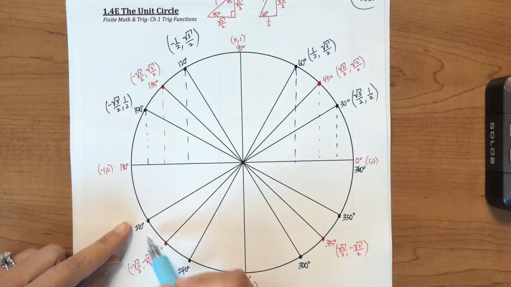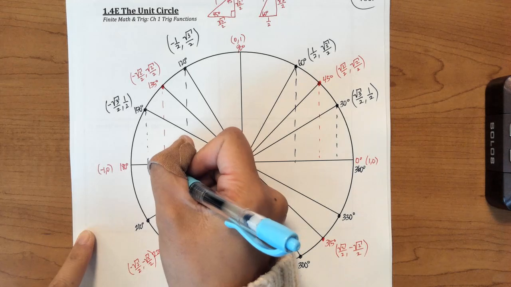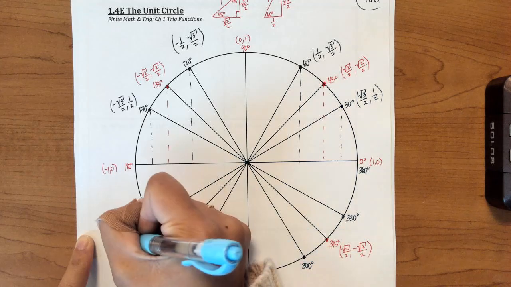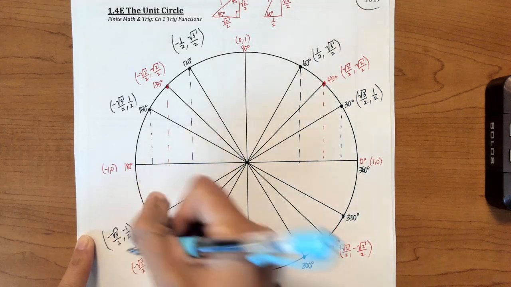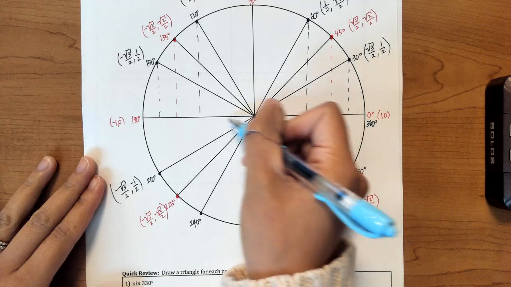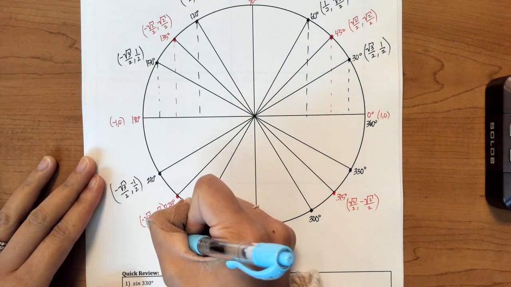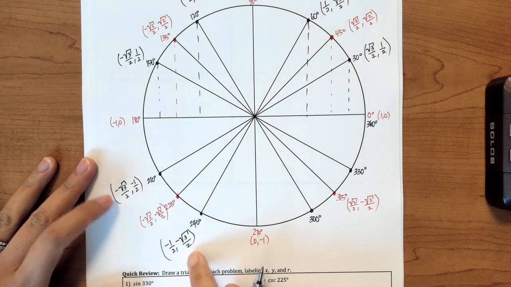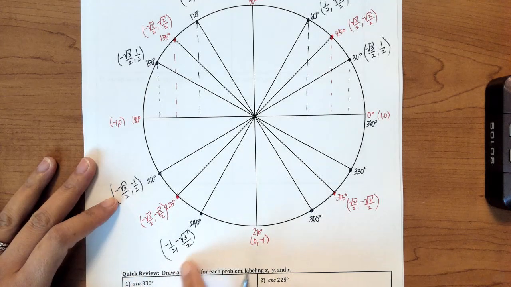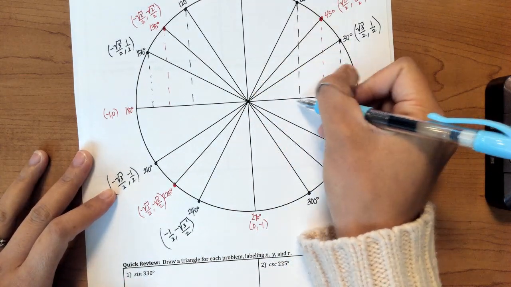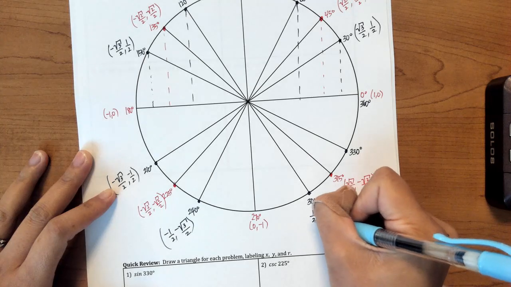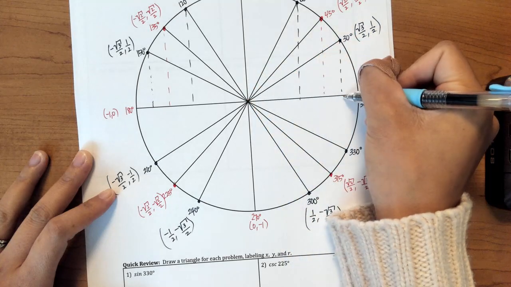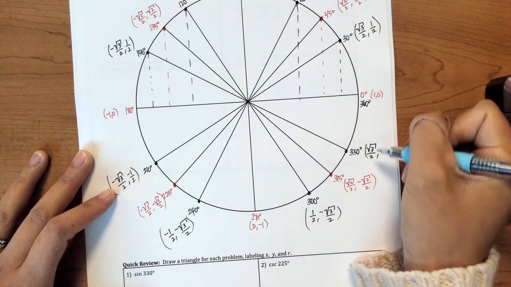So 210 is less than 225. So this will be negative long, short. So negative long side is root 3 over 2, negative, down, negative 1/2. Over here, negative 1/2, negative root 3 over 2. So notice, in these two, the x and y values are flipped, but the signs are the same because they're in the same quadrant. This will be positive 1/2, negative root 3 over 2. And this one will be positive root 3 over 2, negative 1/2 down.